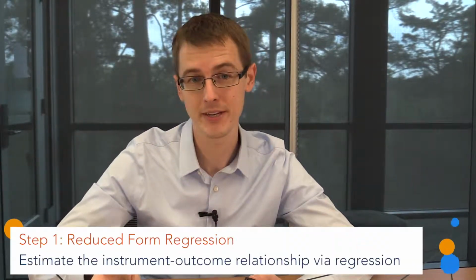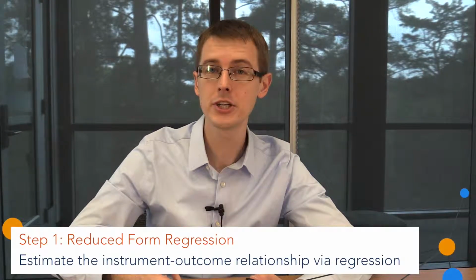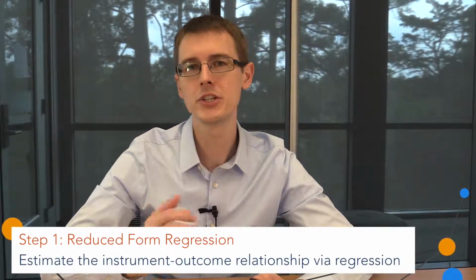So here's how indirect inference gets at that treatment effect. There are 3 steps. The first step is to look at that correlation between the outcome and the instrument. How do we get that? We do a regression. We do a regression of the outcome variable on the instrument. That regression is often called a reduced form regression.